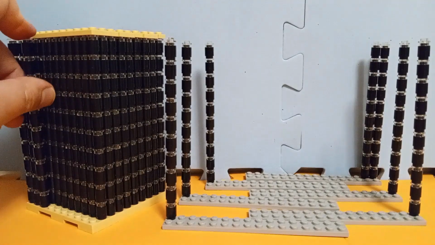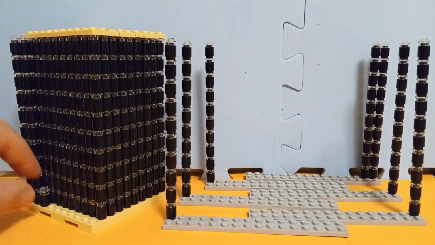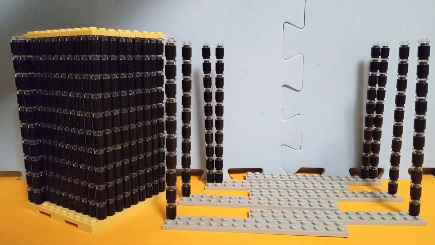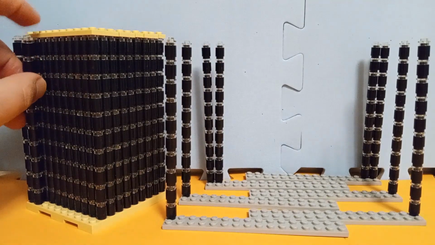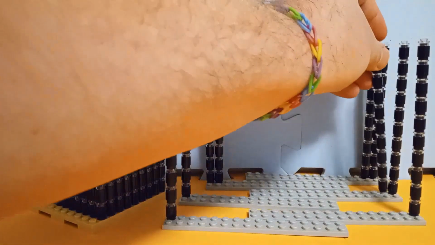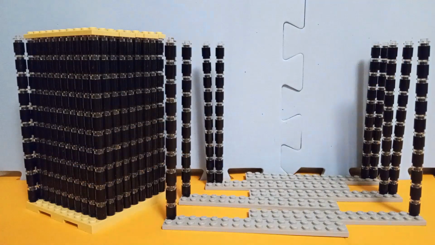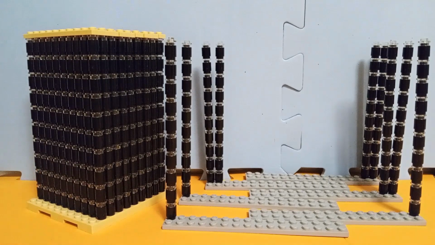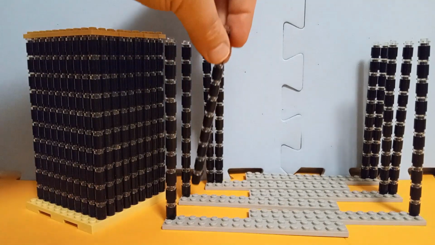Second group of 10 for the first group. Second group of 10 for the second group. Second group of 10 for the third group. Second group of 10 for the fourth group.